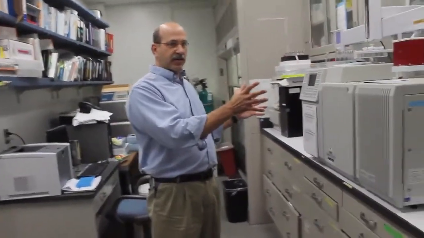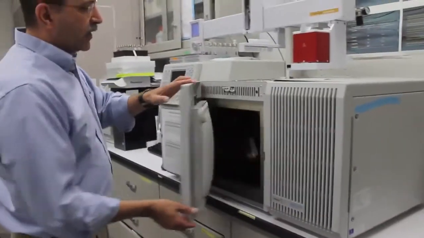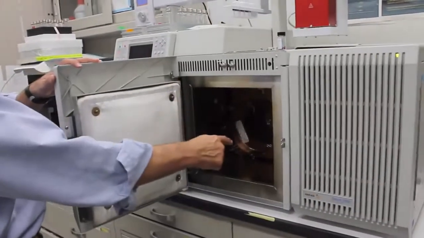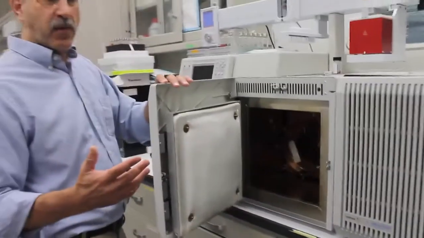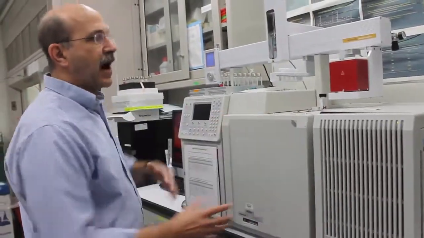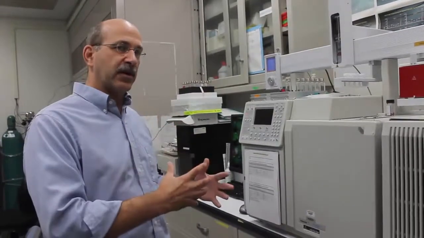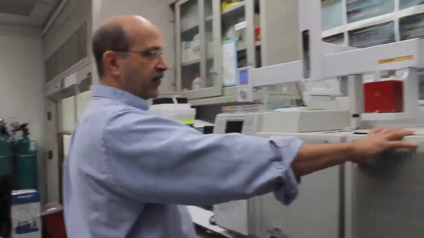We have two types of mass spectrometry. The first is called gas chromatography mass spectrometry. I'm going to show you what happens: we can separate the compounds with a gas chromatographic column. And then they are separated based on their boiling point. Higher boiling compounds come out later, lower boiling compounds come out earlier. When they come out, they go into a mass spectrometer.